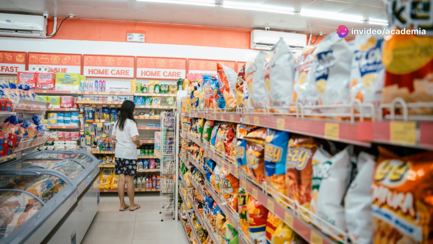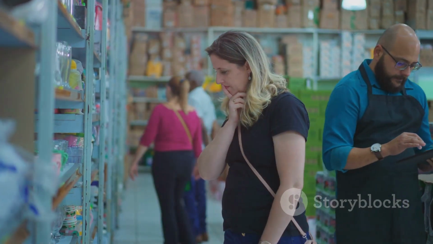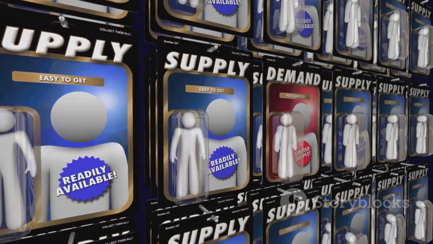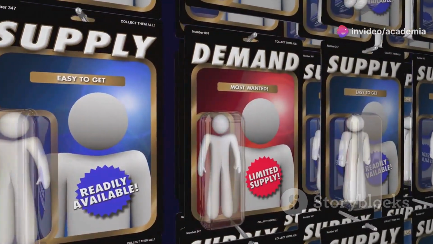Imagine you walk into a shop and suddenly the price of your favorite snack doubles. Would you still buy it? Probably not as much, right? This simple idea, how much the quantity of something changes when its price changes, is a big deal in economics.